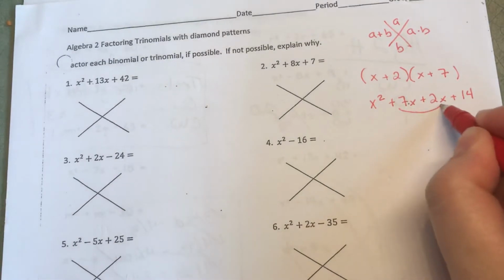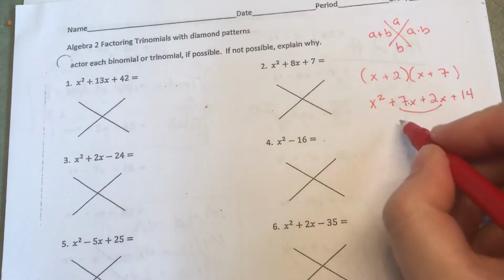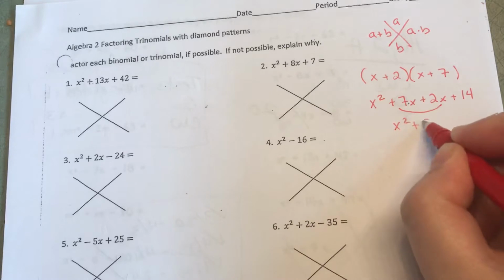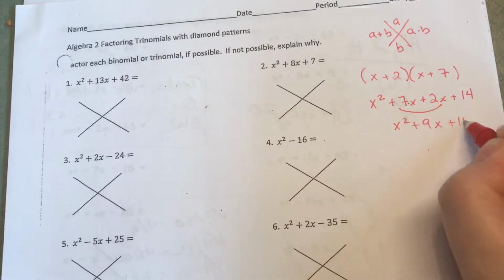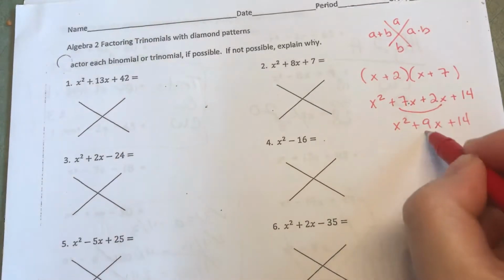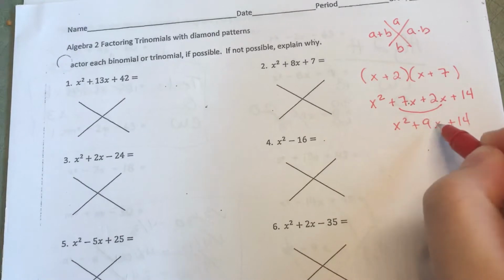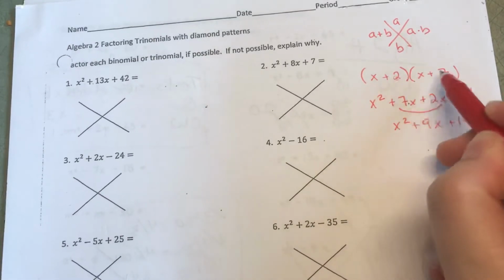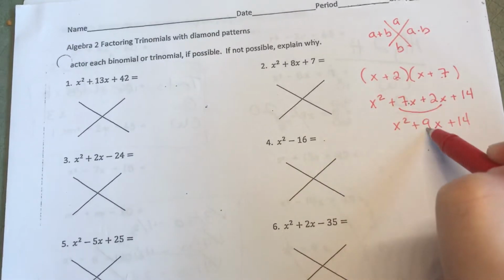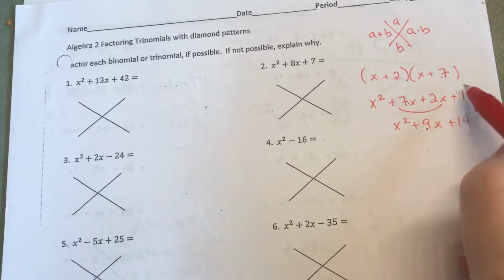So we can see that I end up with x squared plus 9x plus 14.